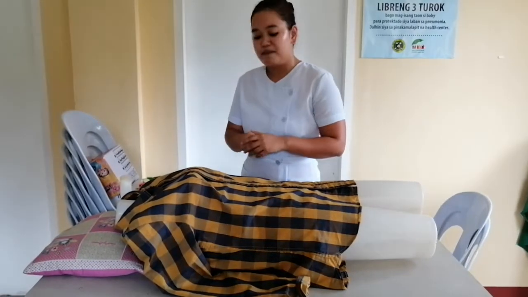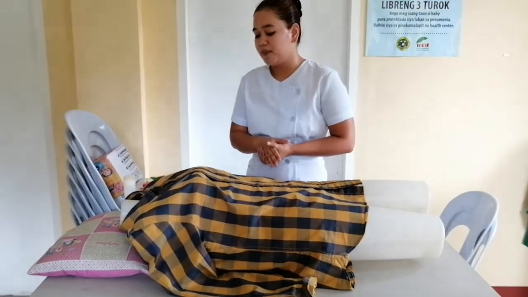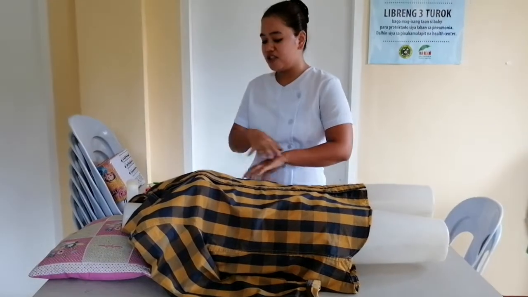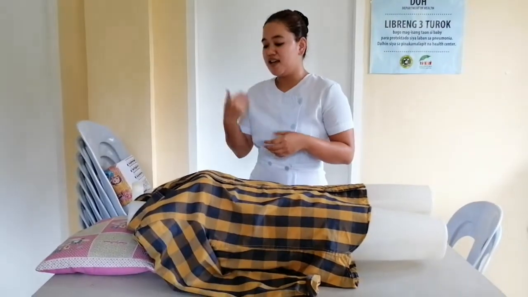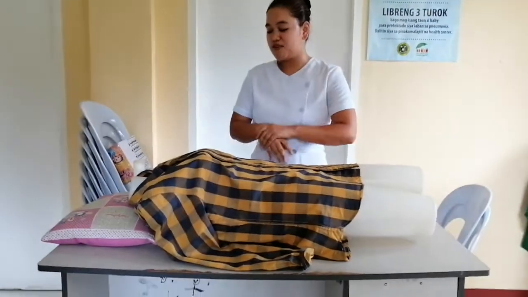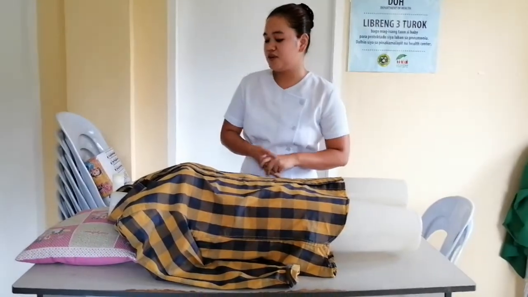Sir, may coins po ba kayo dyan sa bulsa nyo? Or yung mga watch po na nilagay sa any metallic accessories po sa katawan nyo? Okay, if the client's answer is correct, that he has nothing on his body, then you may proceed with the following procedures.